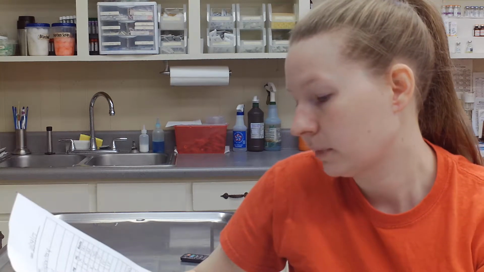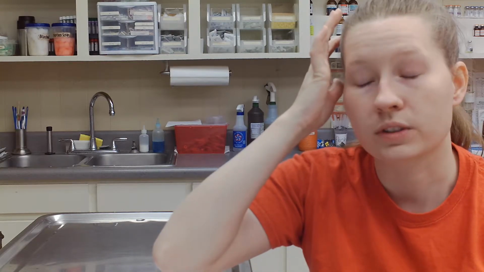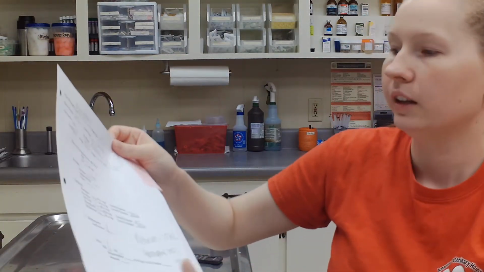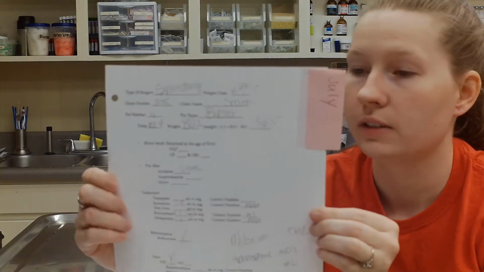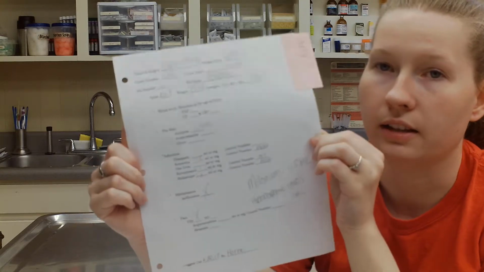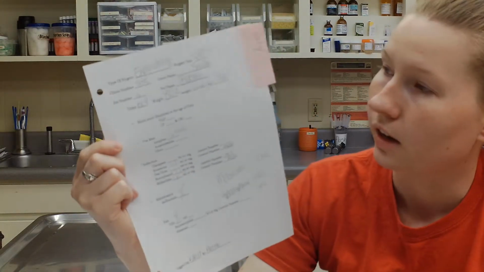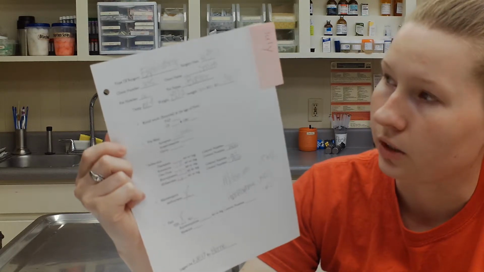But once surgery is done, depending on these different medications that we used, most of them are going to be controlled substances, so we want to log them out. And this one, like I said, is an early surgery from last week that has already been logged out. All this information has been logged out. So these are our log out forms that we use.